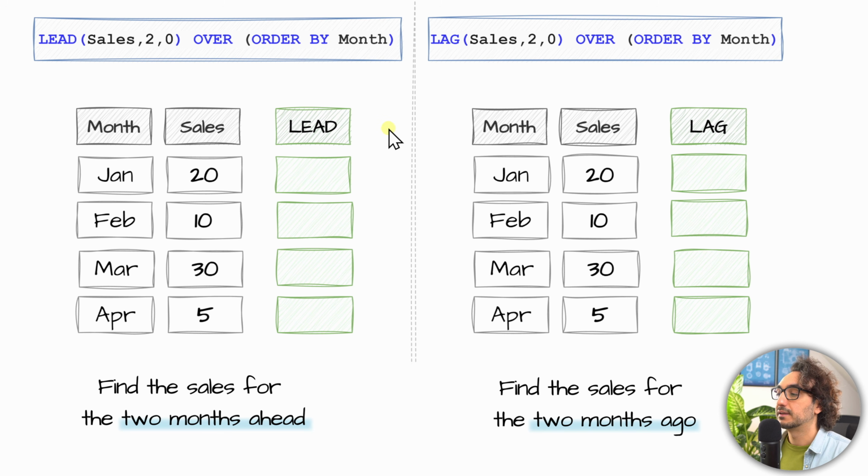So now let's understand how SQL executes this step by step and side by side. SQL is going to start with the first month, January. Now SQL is going to ask, what is the sales of 2 months ahead? We are at January, it will not be February, it's going to be the month of March. So it's going to point like this, and we will get the value of 30. So 30 is the sales of 2 months ahead.